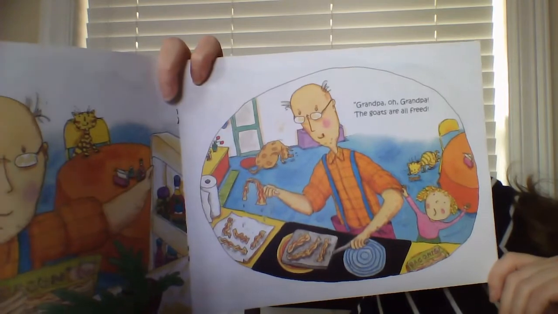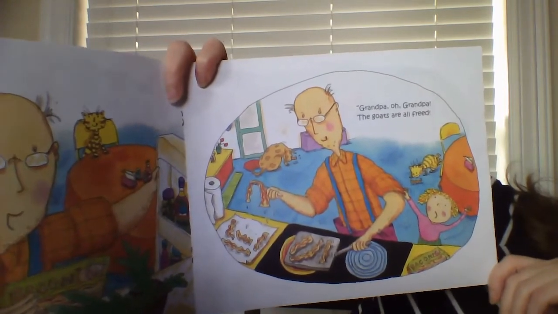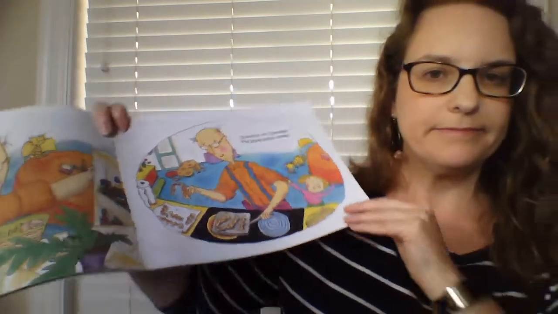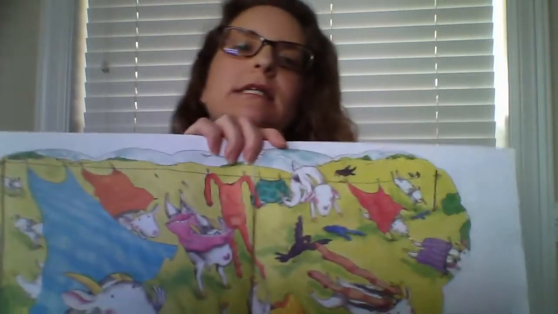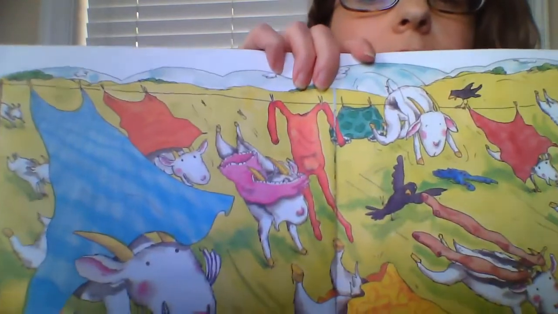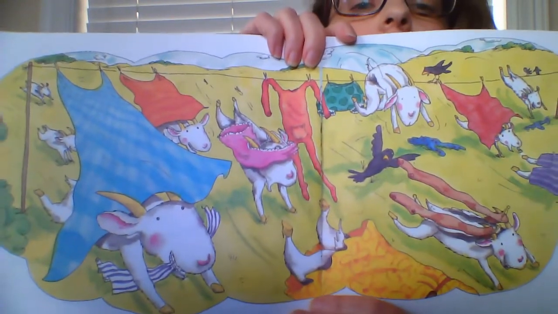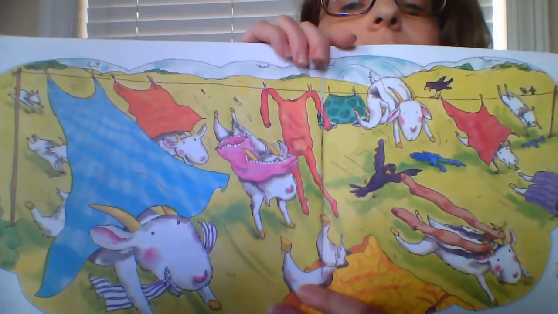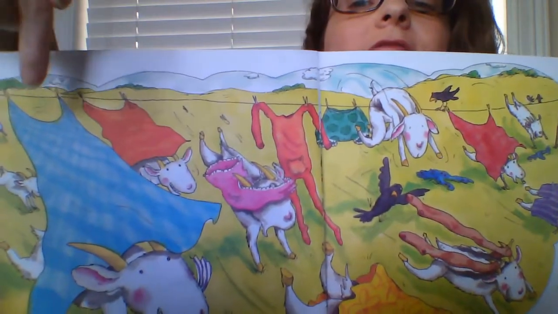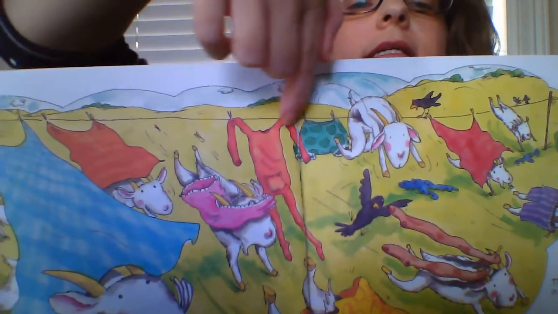"Grandpa, oh Grandpa, the goats are all freed." What do you think? What can goats get up to? They like to eat all kinds of things. Oh my goodness. Do you see this? They're outside. Now you might not have this at your house. Do you know what this is?